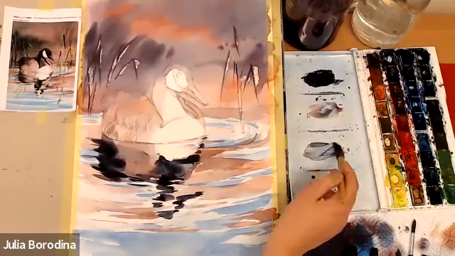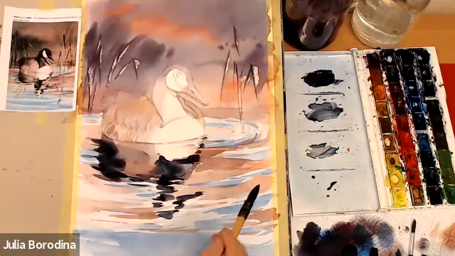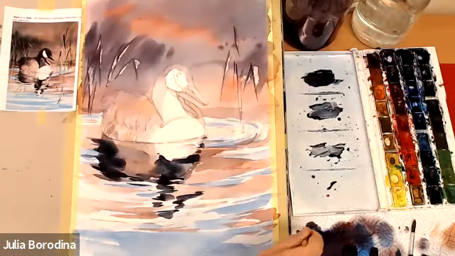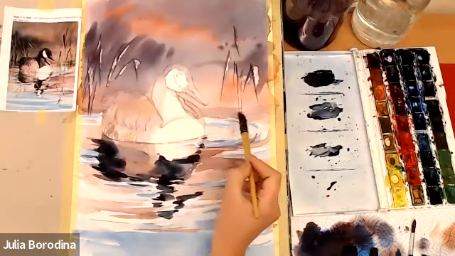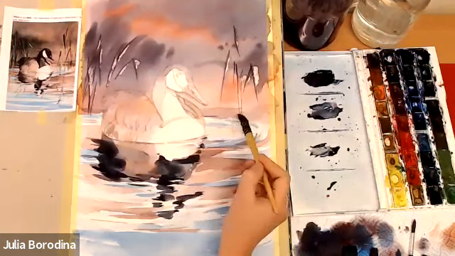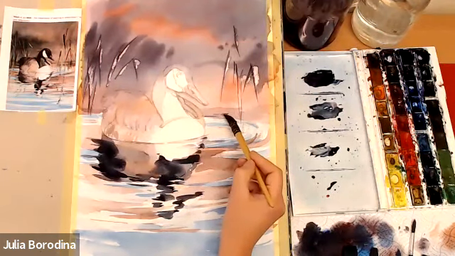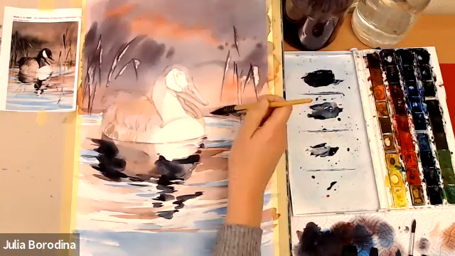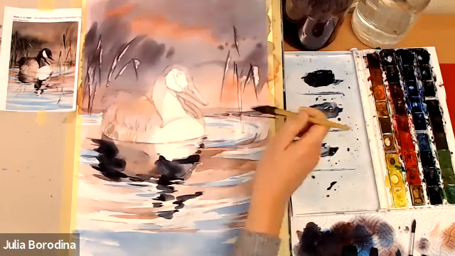I can do tiny bit of touching up of other reflections on the water. So maybe focus on your main bird shape. The other shapes you can always touch up later on.